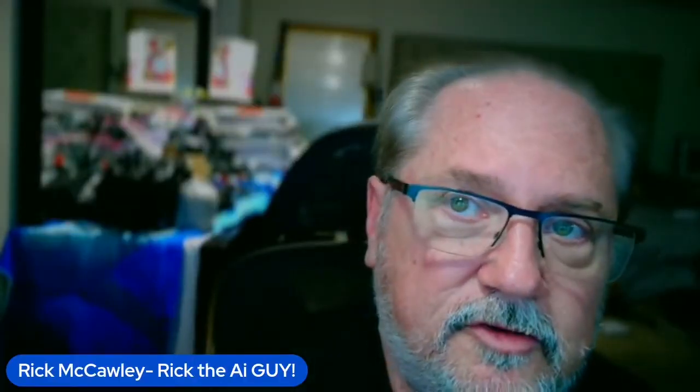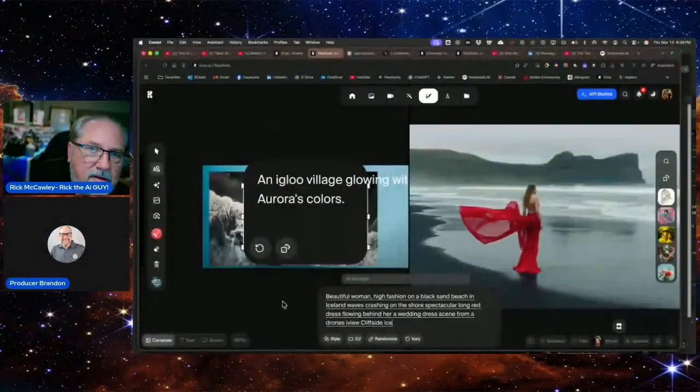Beautiful woman, high fashion on a black sand beach in Iceland, waves crashing on the shore. Spectacular long red dress flowing behind her, a wedding dress seen from a drone's eye view. Cliffside, ice in the background.